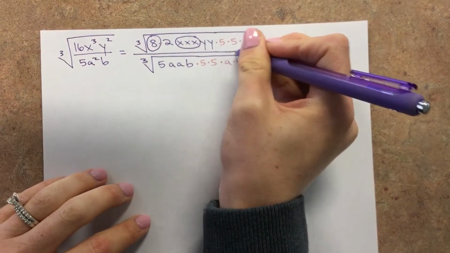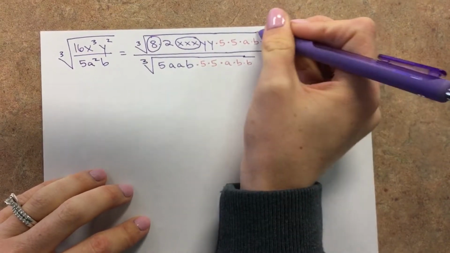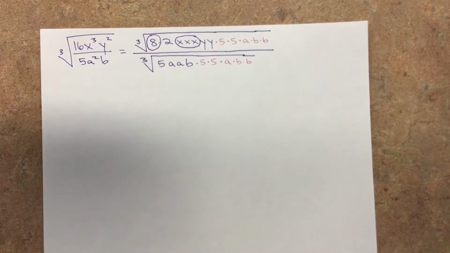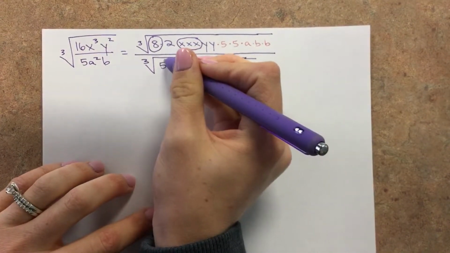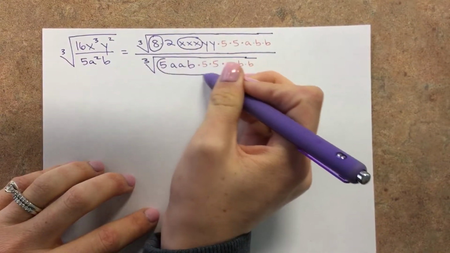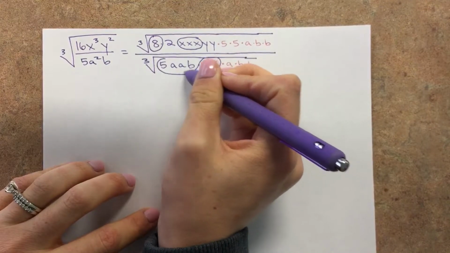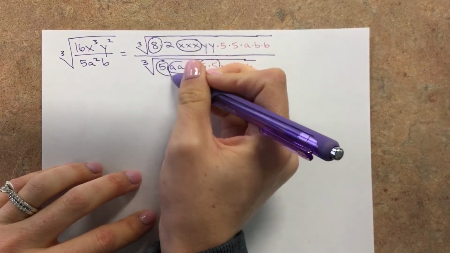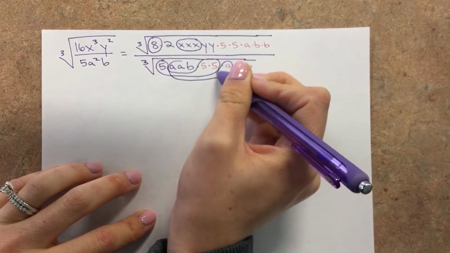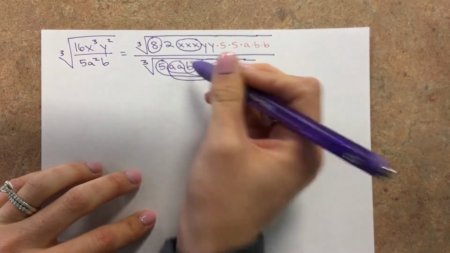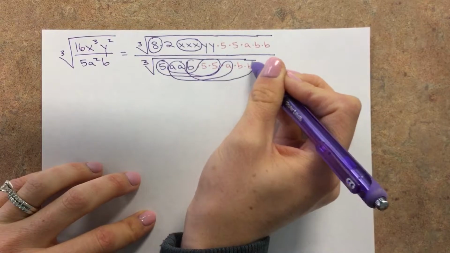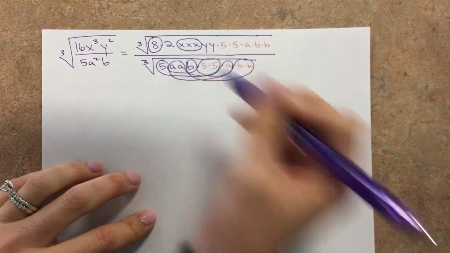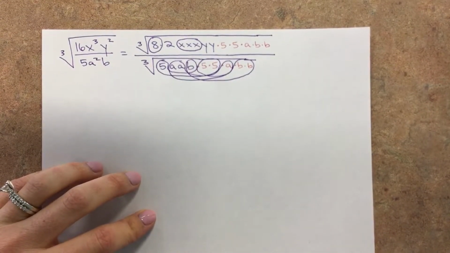All right, so let me just extend these. There we go. Okay, so now we are looking at everything that comes in a set of 3. So we have 3 5s. We've got a set of 3 5s. We have a set of 3 A's right there. And we have a set of 3 B's. I could have rewritten this in order, but apparently I chose to do that.